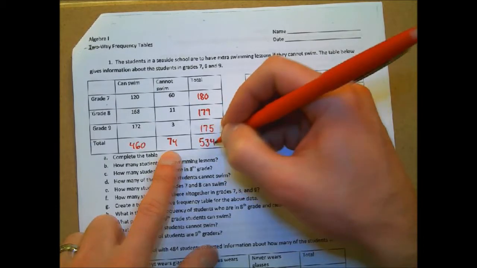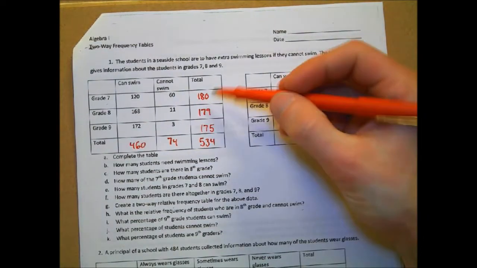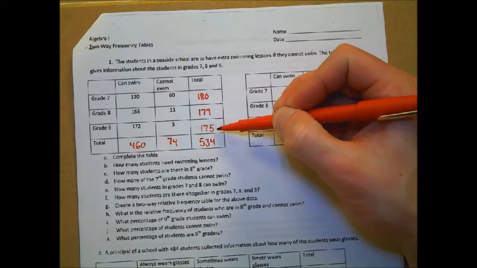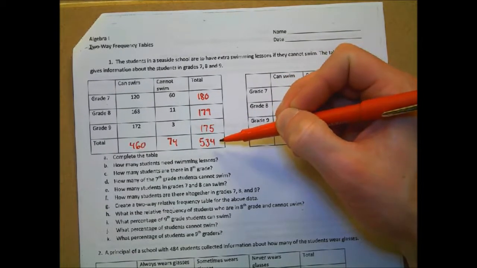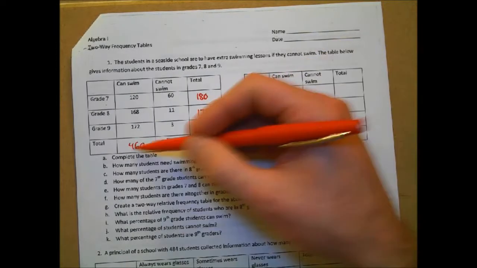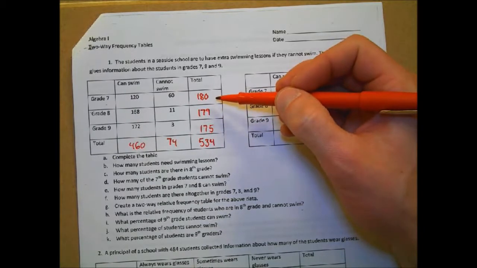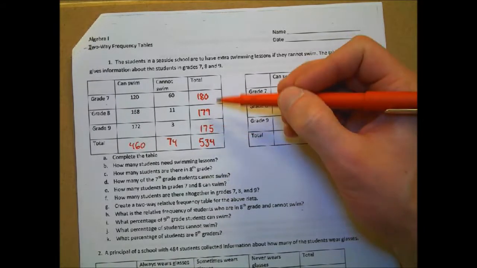Oh, drats. What about the sum of 180, 179, and 175? What's that add up to? 576. That's going to be 534 again. Oh. These three numbers and these two numbers add up to the same total, which makes sense, right? Because this is the total number of people in grade 7, grade 8, and grade 9. So if you add those up, that gives you the total number of people in the school.